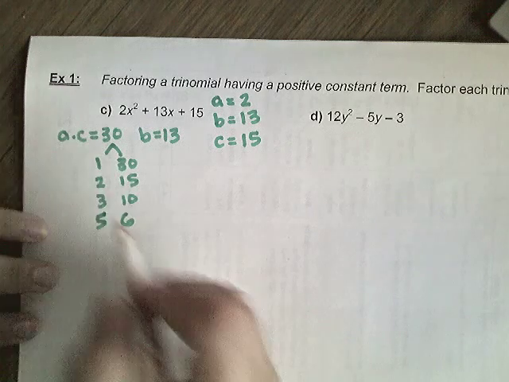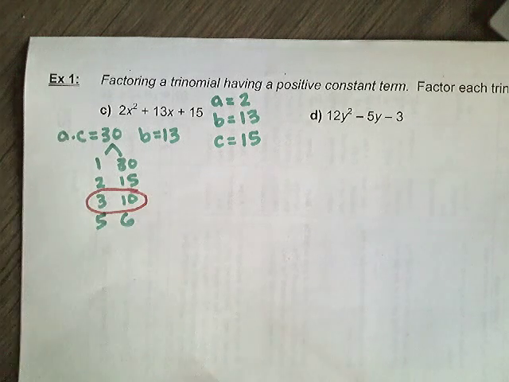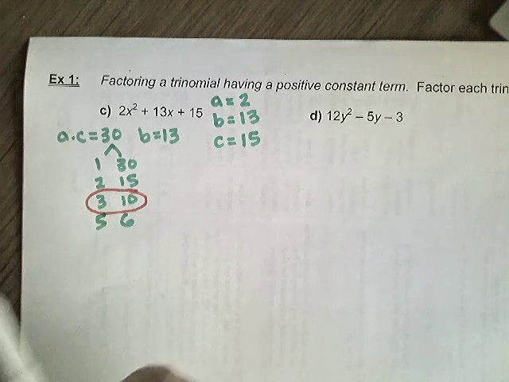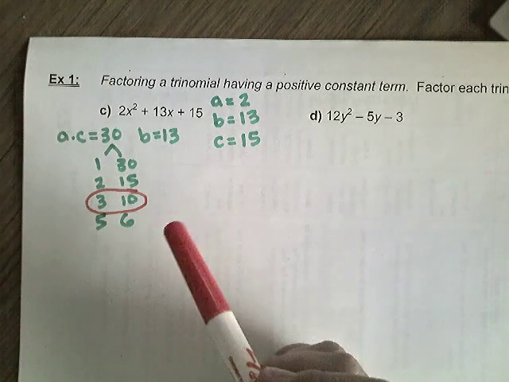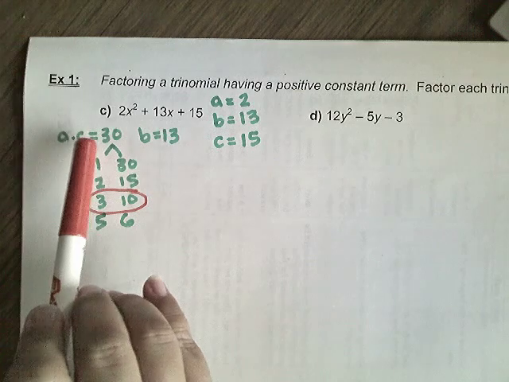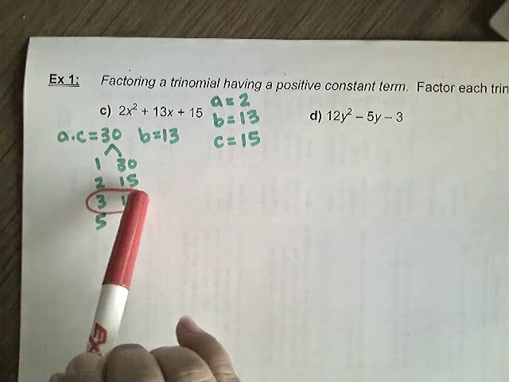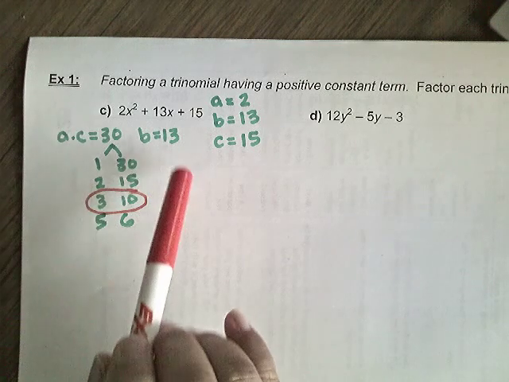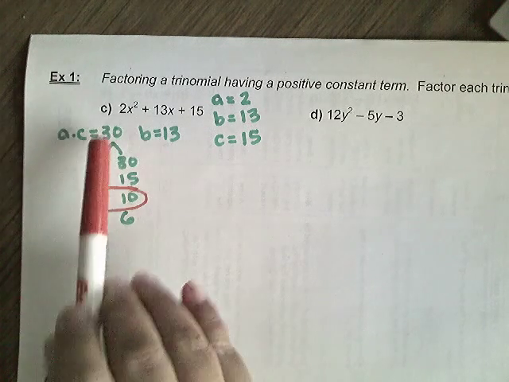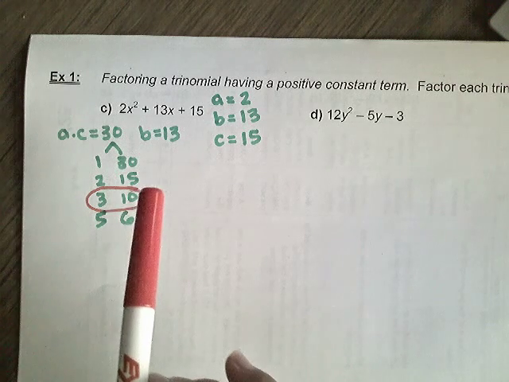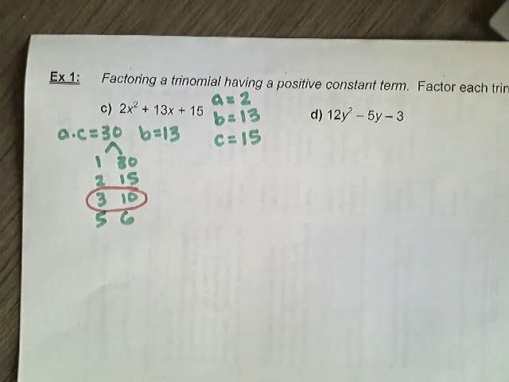Now, the reason I always say to write all of the pairs out here is because in another situation, like if this were a negative 30 instead, you could have positive 15 and a negative 2. That could also add up to become 13. So you want to give yourself as many options as possible so that you can make sure you can see everything possible.